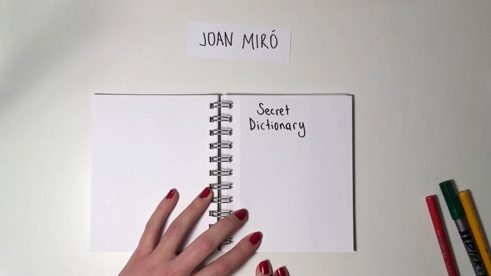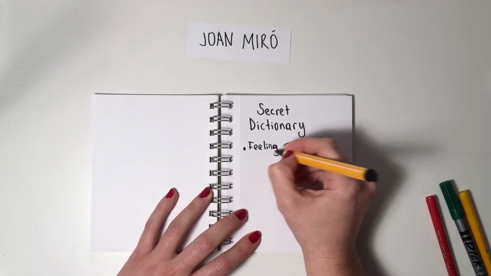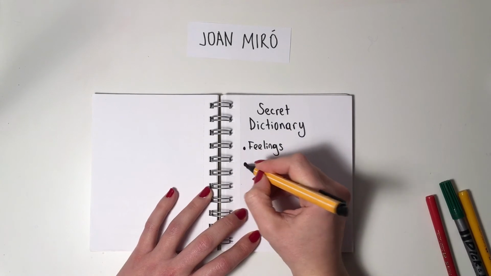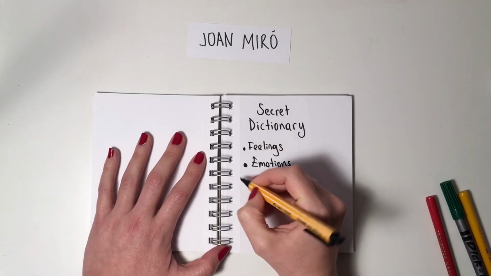And what we're going to draw here is actually limitless. I will give you some examples. You can just follow my examples, or you can draw basically anything you want. We're going to draw about our feelings. We're going to draw our emotions.